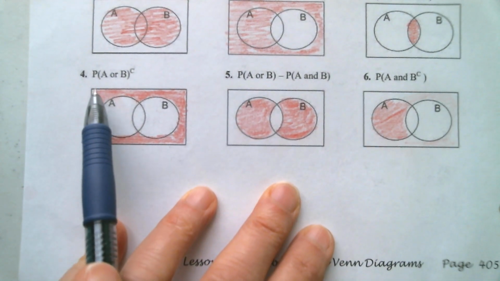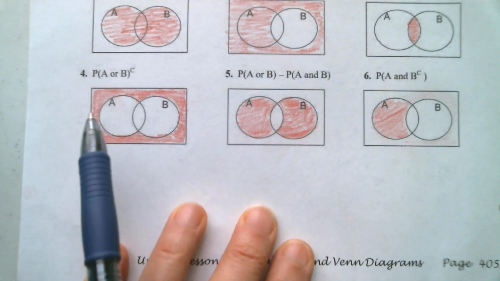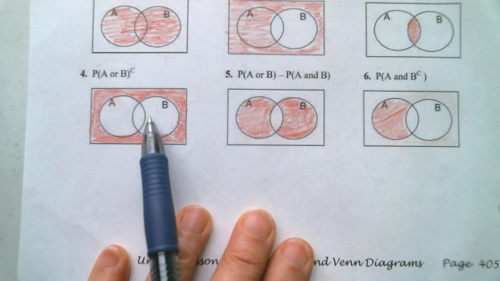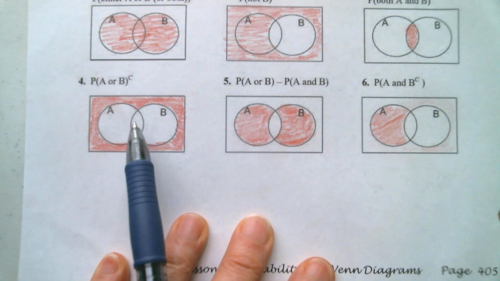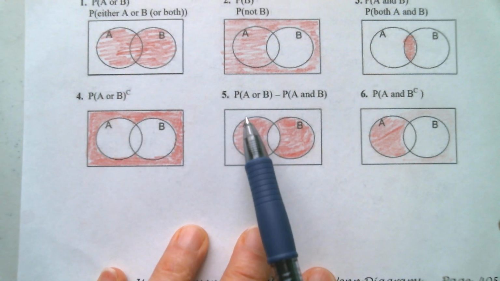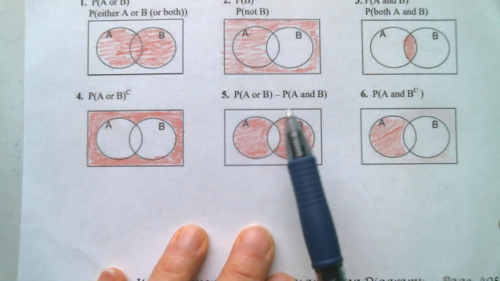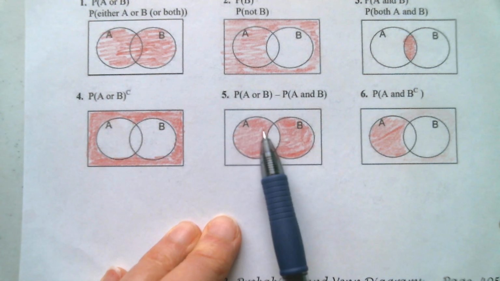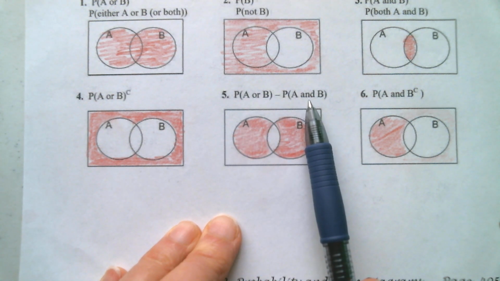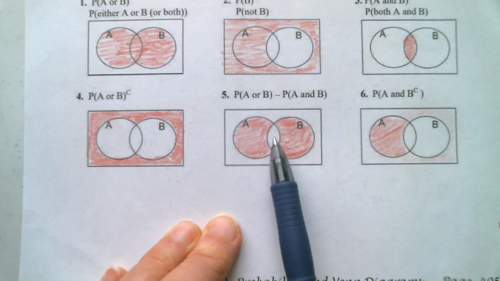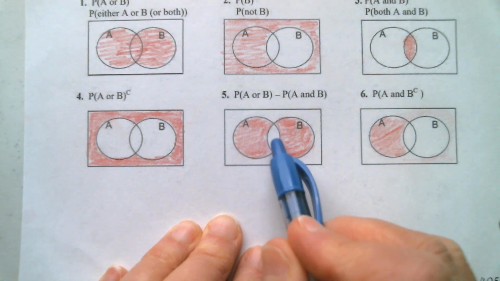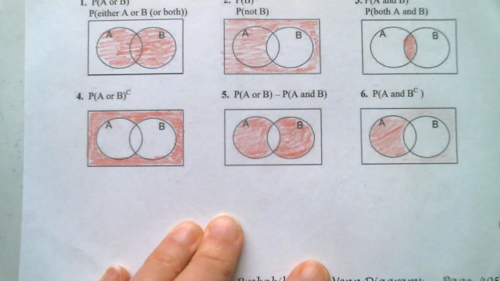The probability of A or B complement, so that means the probability of everything outside of A or B. The probability of A or B, which would be these together, minus the probability of A and B. Take away that. So I think I had it in there, but then I erased it. So you have to subtract that out.